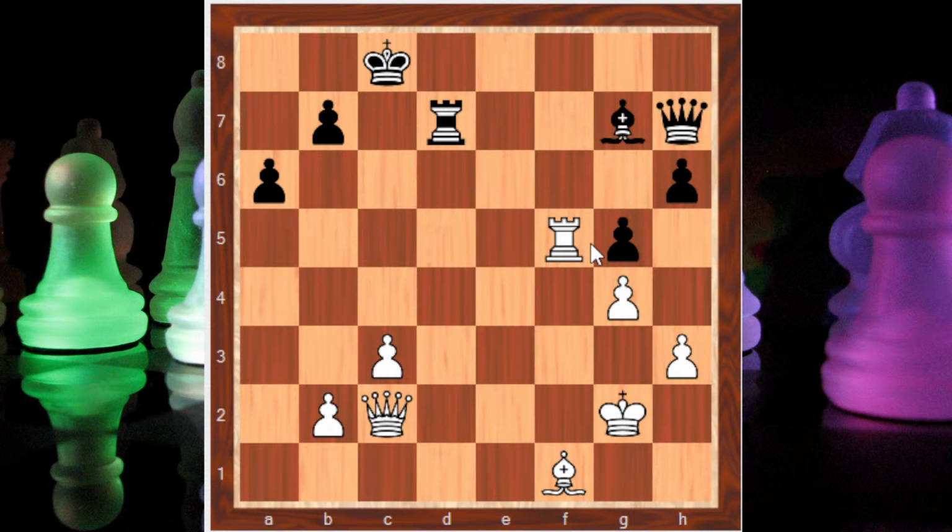Like that, all possible variations we need to think before playing on the board. Without thinking, don't play on the board, everyone. So the best one is rook to c5. Then we can get the queen.